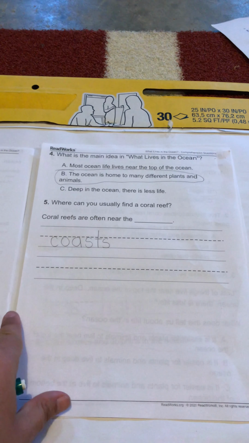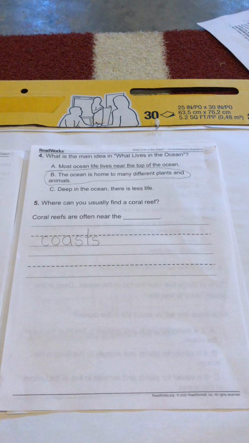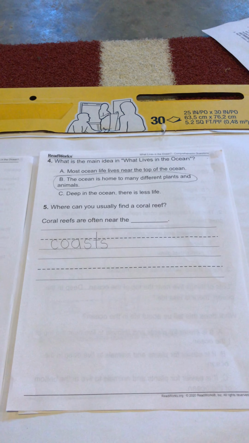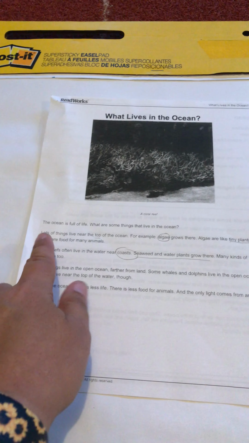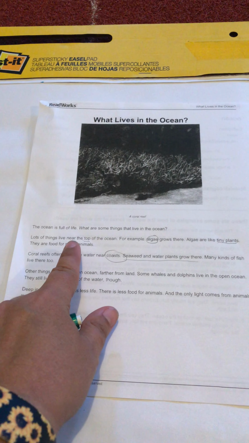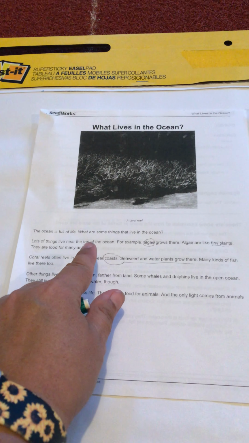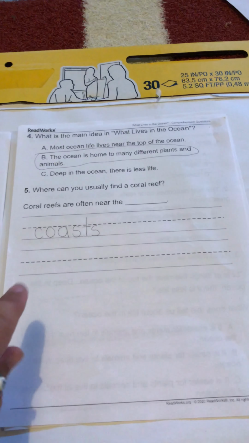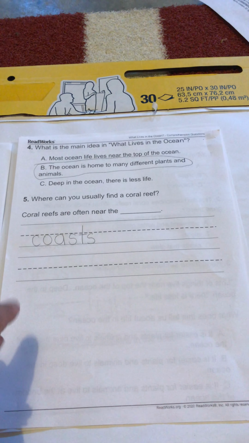On the back. What is the main idea in what lives in the ocean? The main idea is what the whole story is mostly about. And when you look back at the very first sentence, it tells you that the ocean is full of life. And then the question they are asking is, what are some of the things that live in the ocean? Right? So the ocean is home to many different plants and animals. The other things are just details, our other choices.